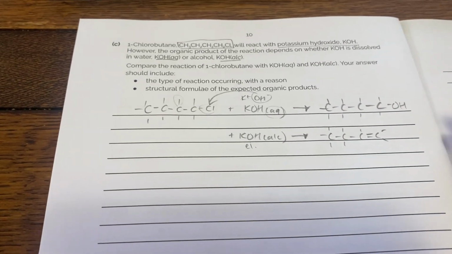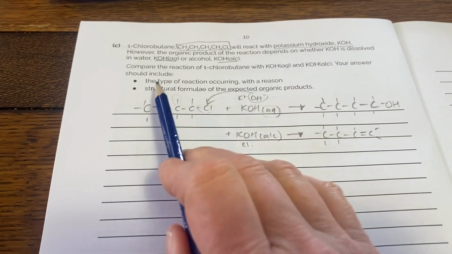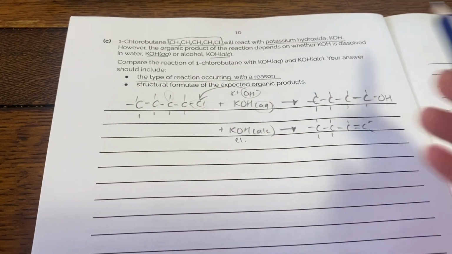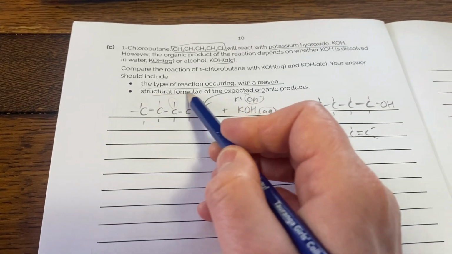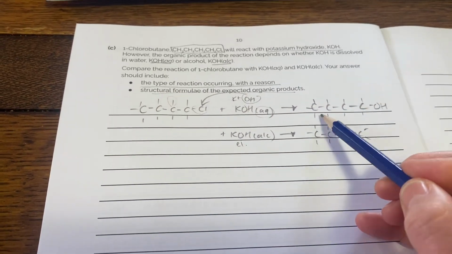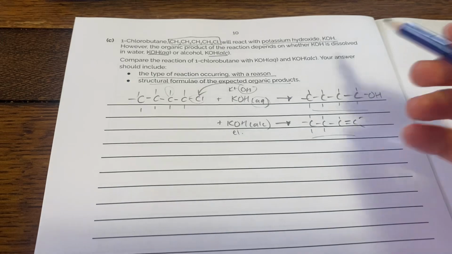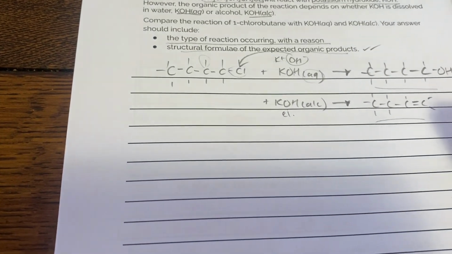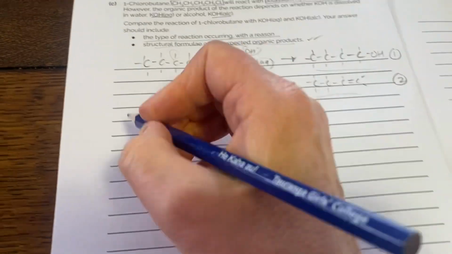Right, so there's my 2 reactions. So I have to do the type of reaction with a reason, and the structural formula of the organic product. So I've already got my structural formula of the organic product. So I'm going to label these reaction 1, reaction 2. So I've just put a 1 and a 2 there.